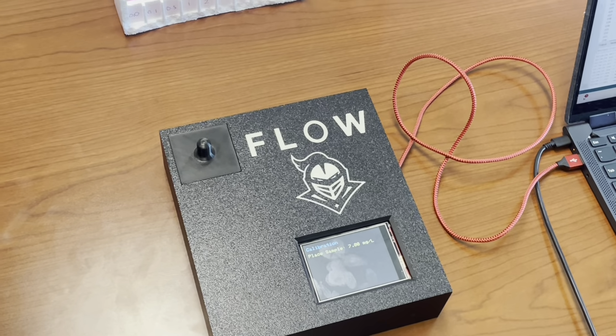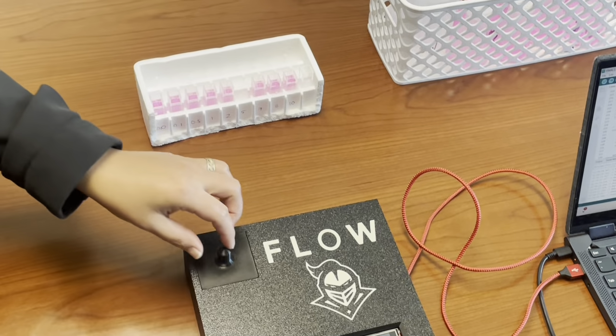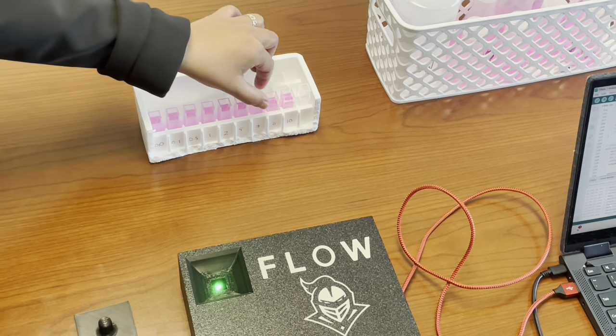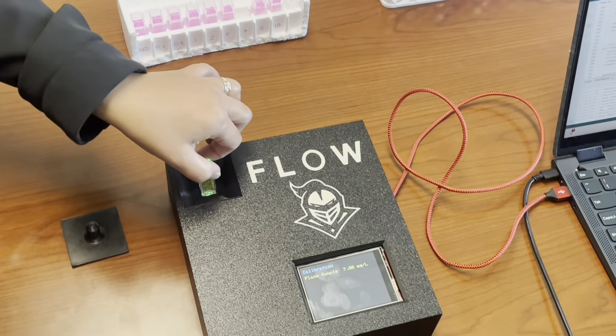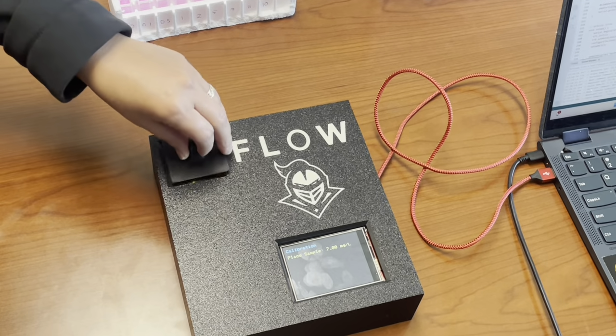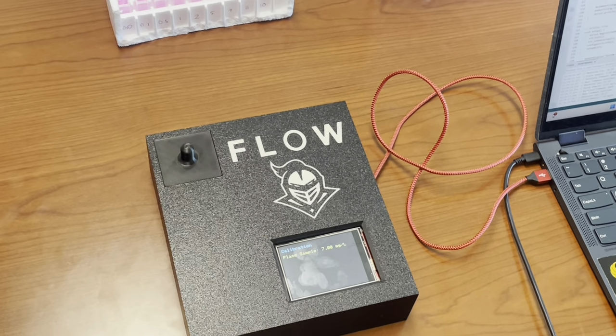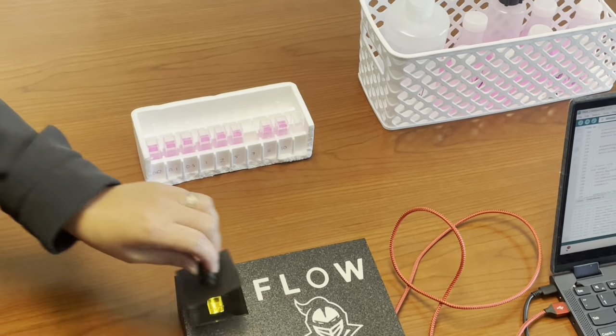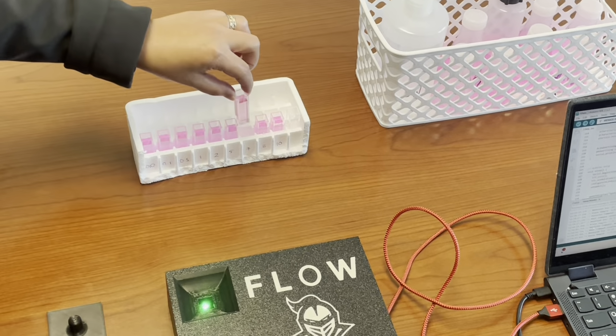Awesome. Now we're going to go to our 7 milligram per liter sample. Okay, now we're going to go to our 8 milligram per liter sample.